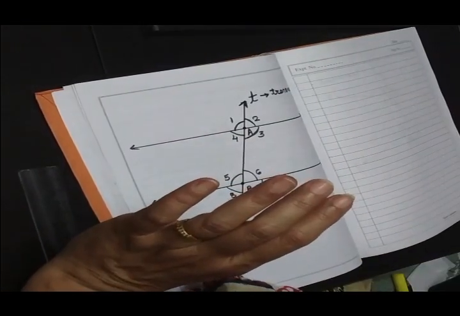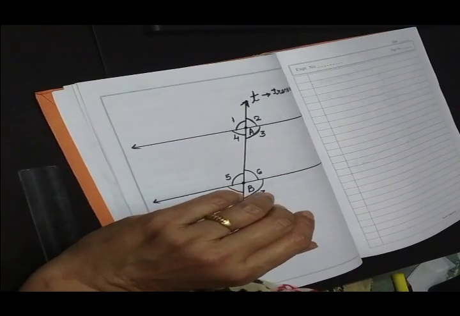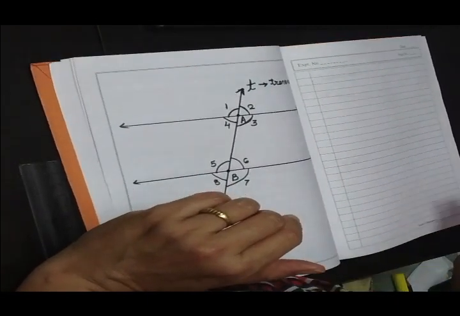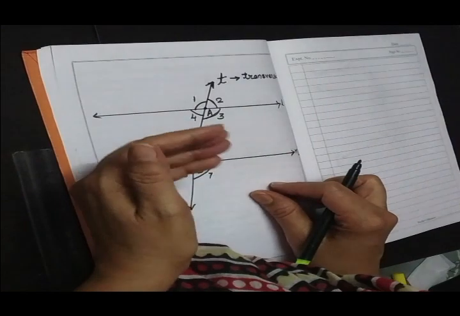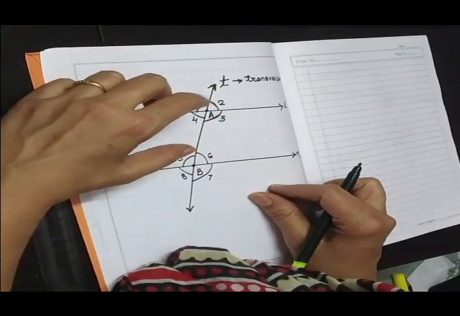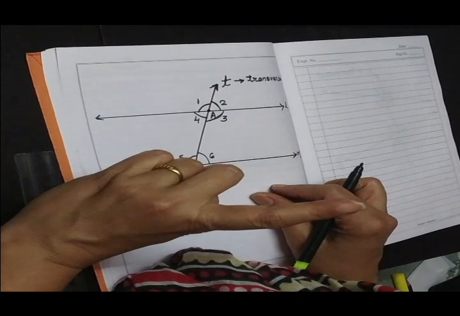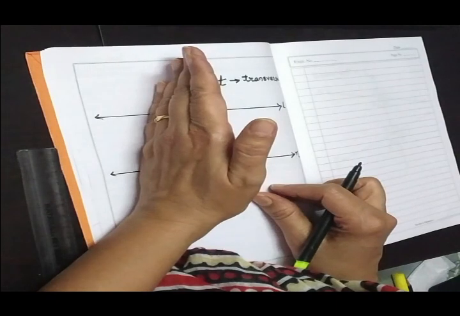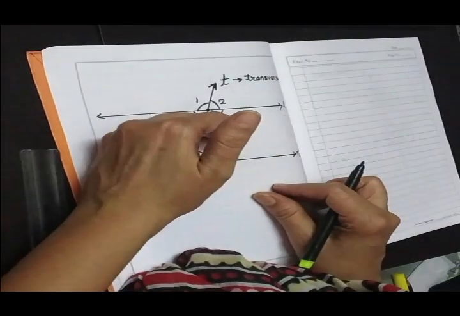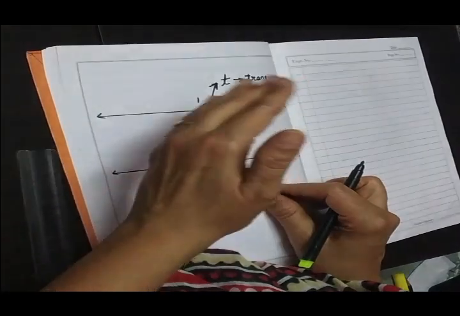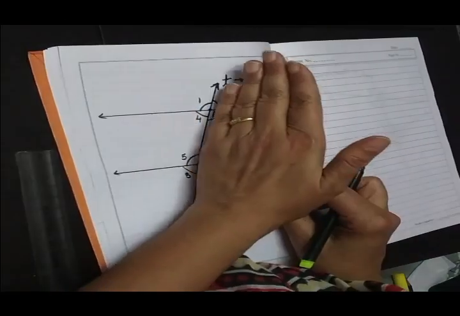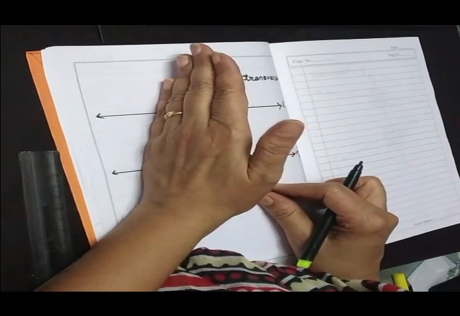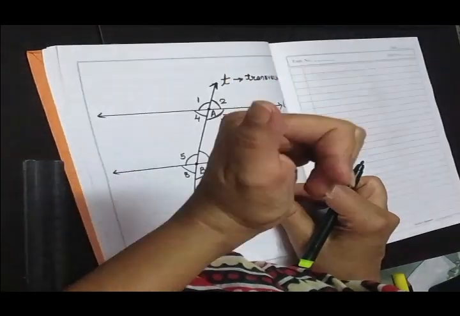Now, out of these 8 angles, some angles are in pairs. They are sharing some common properties. Let us see these angles and also their common properties. Now, let me know the angles in pair which are on the left hand side of the transversal and above the parallel lines. I am repeating. Let me know the angles in pair which are on the left hand side of the transversal and above the parallel lines.